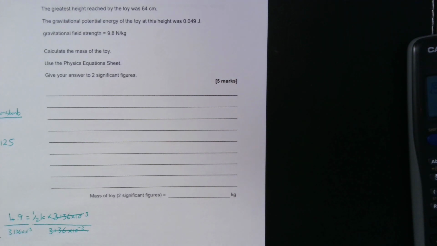Now this is an easier question, and it's tricked me because it looks like 5 marks, or it is 5 marks, but it's not as hard as any of those, but we'll still go through it anyway.